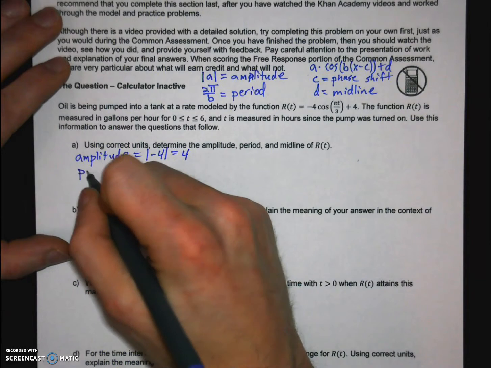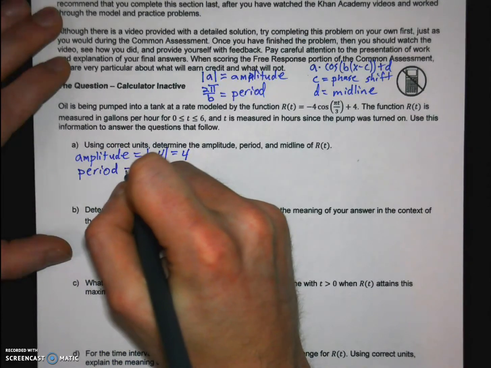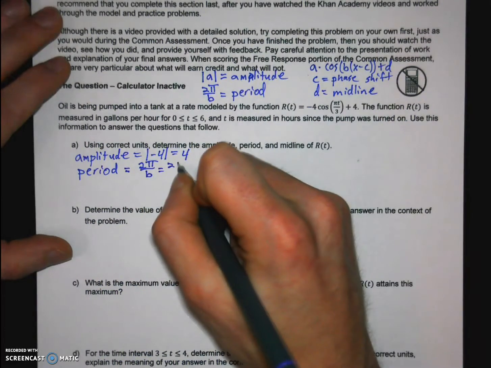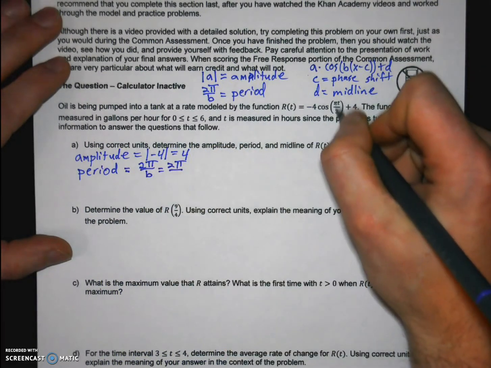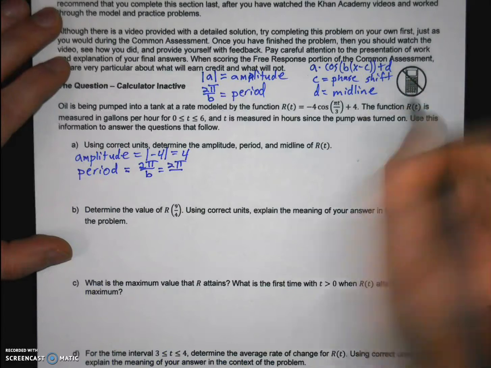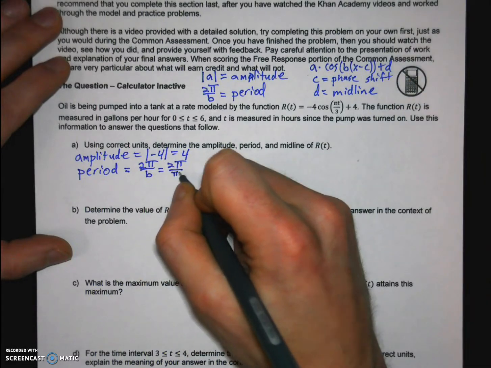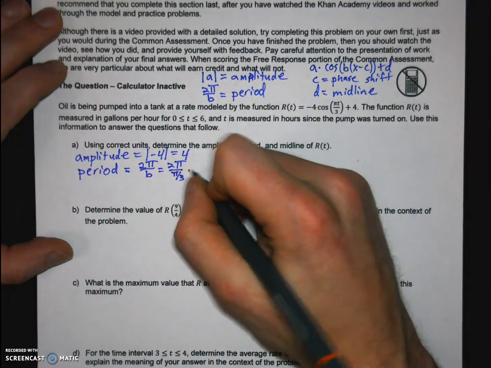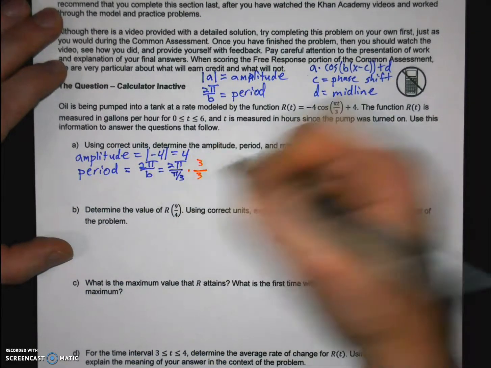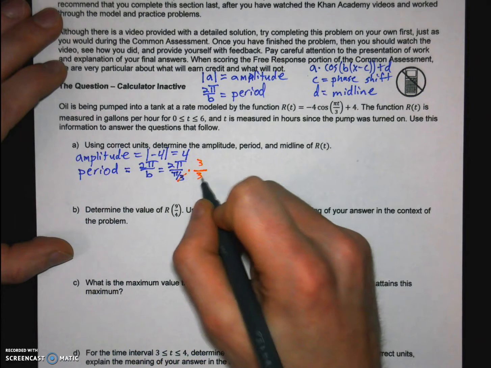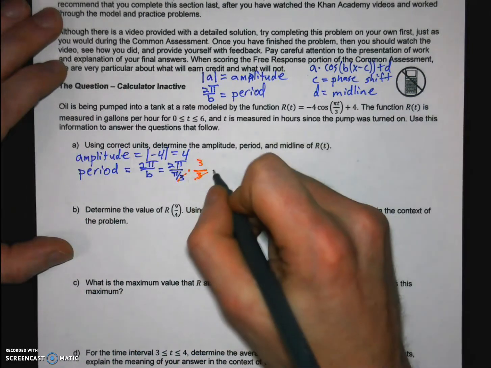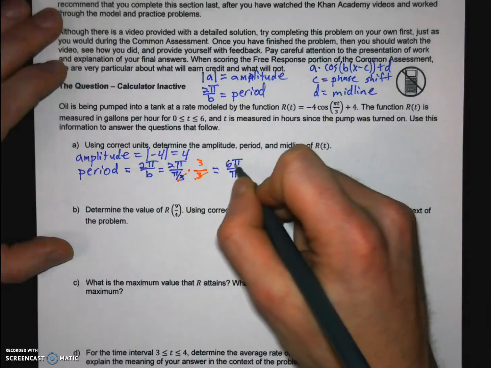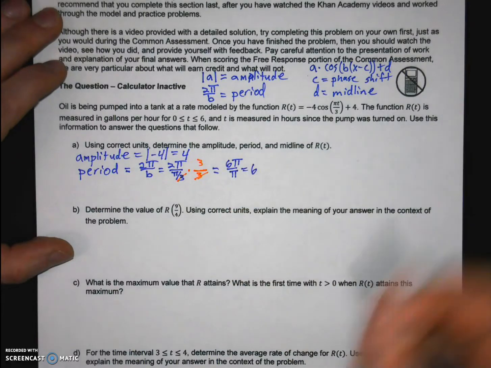For the period, we're talking about 2 pi over the b value, and in this case, our b value is this pi over 3 right here. So 2 pi over pi over 3. And I'm going to be a fraction killer. I don't like stacked fractions, so I just multiply the main fraction bar by a 3 over a 3 right there. Down in the denominator, the 3's cancel. I'm left with 2 times 3 would be 6 pi over pi, and the pi's cancel to give me just a 6. I'll get the units in a second.